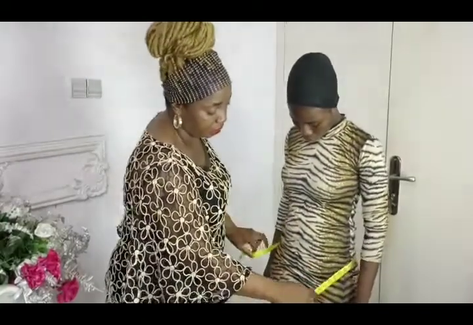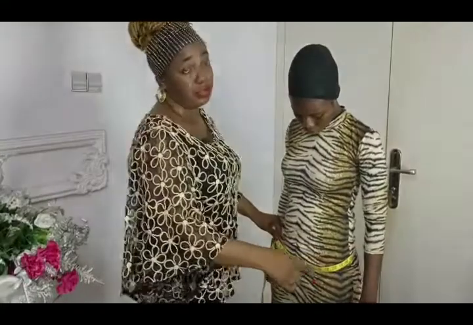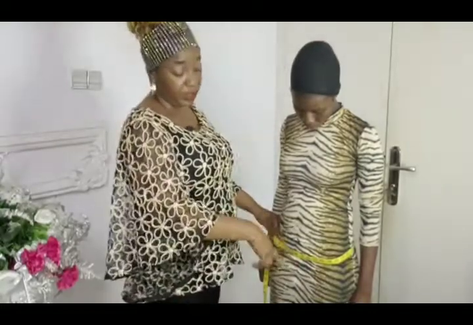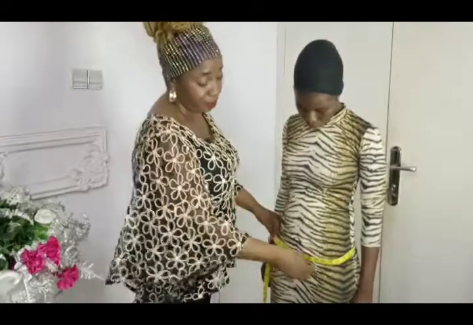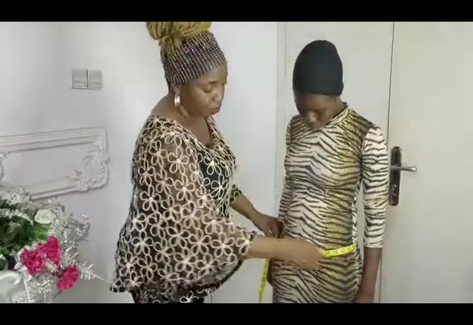Then from there we have our blouse hip. Most times I don't really like to use this blouse hip. I just use the fullest part of my hip to get my blouse hip, because this sometimes comes with some form of error.